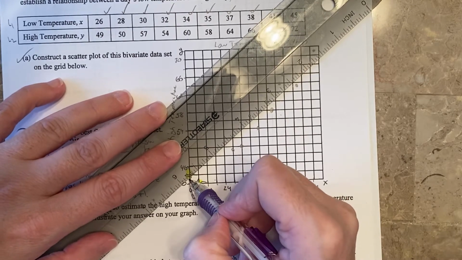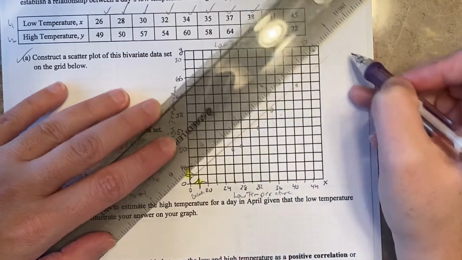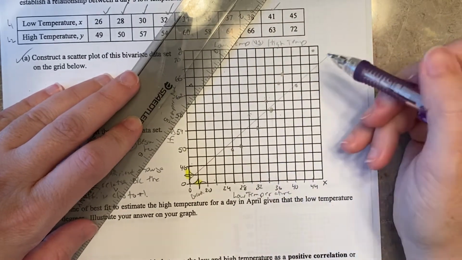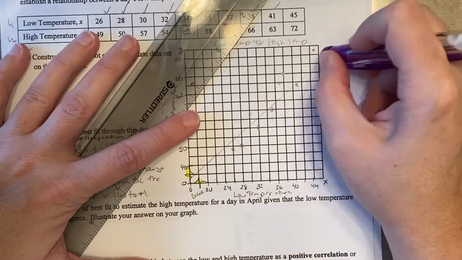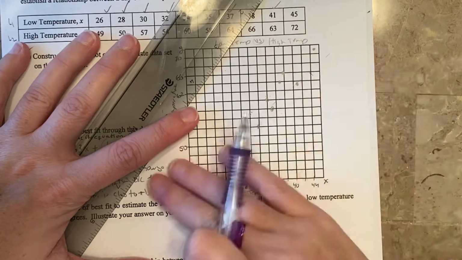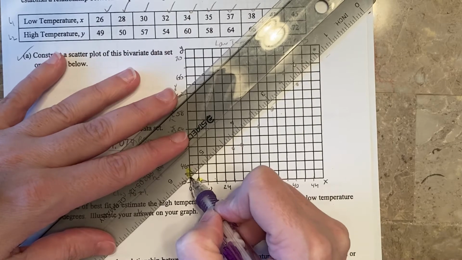Let's try here. So I have 1, 2, 3, 4, 5. 1, 2, 3, 4. Okay, I think that looks good enough. I think I need to go a little higher. I feel like this is a little more towards those.